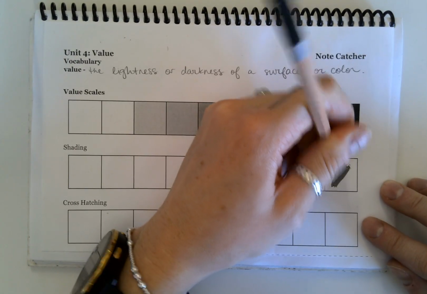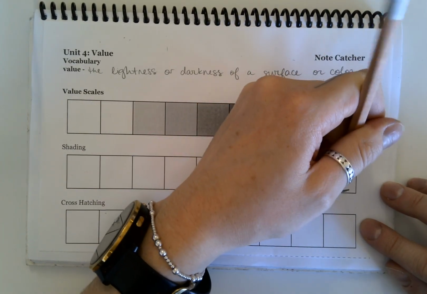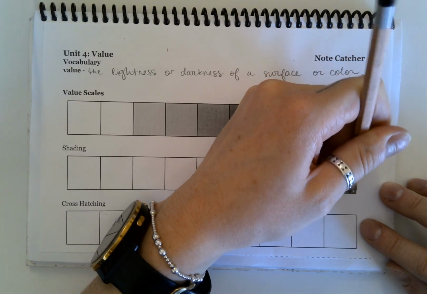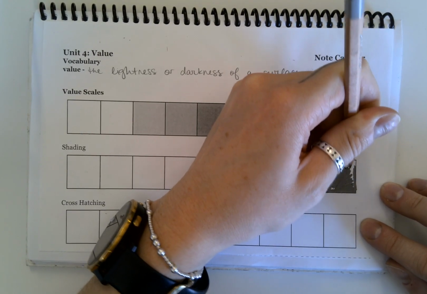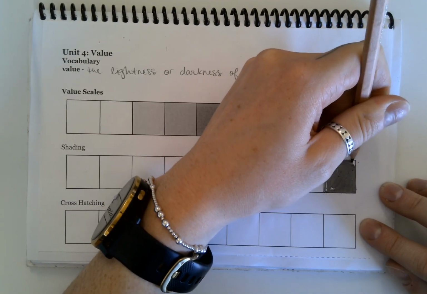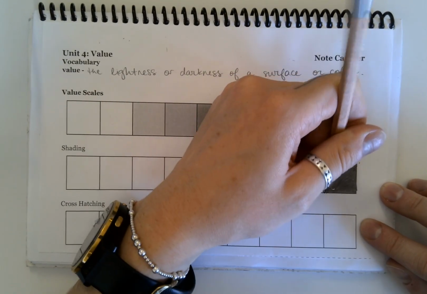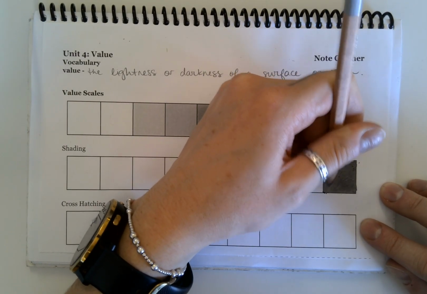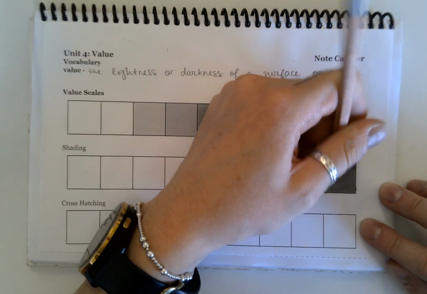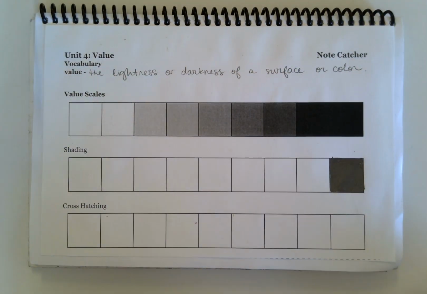So I'm going to make this as dark as possible. And that is as dark as I can make that.